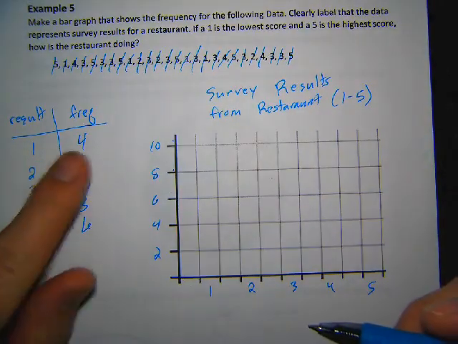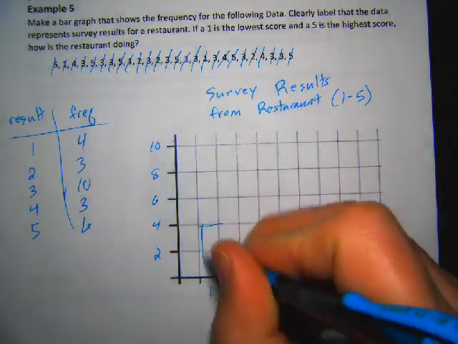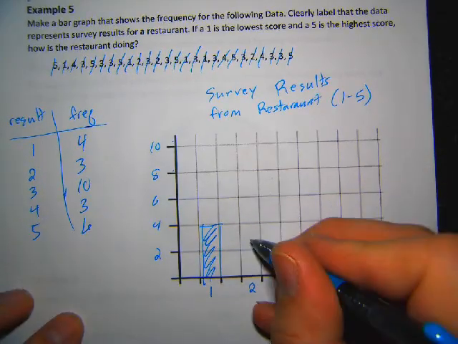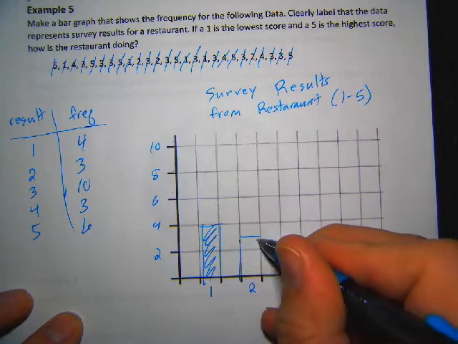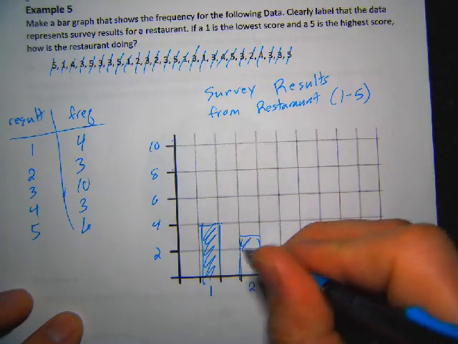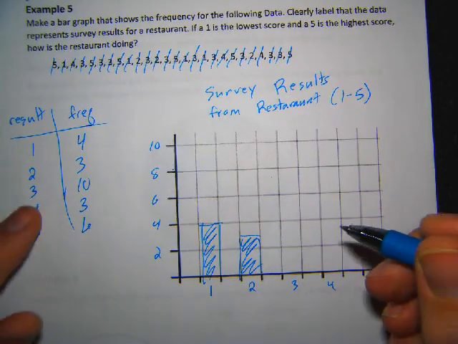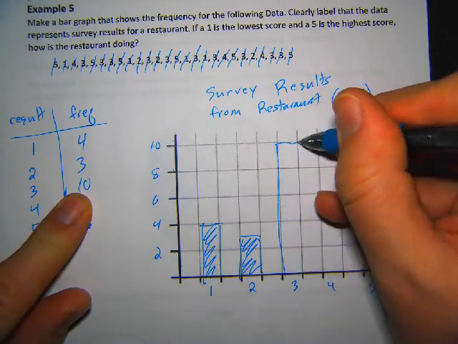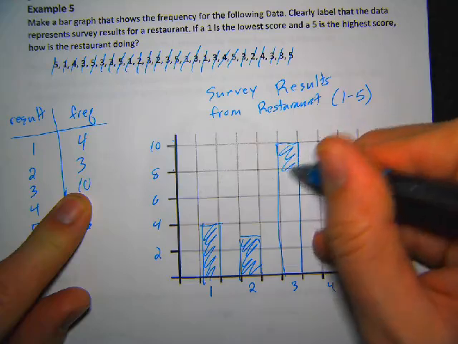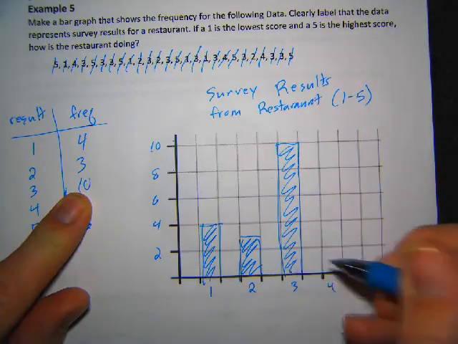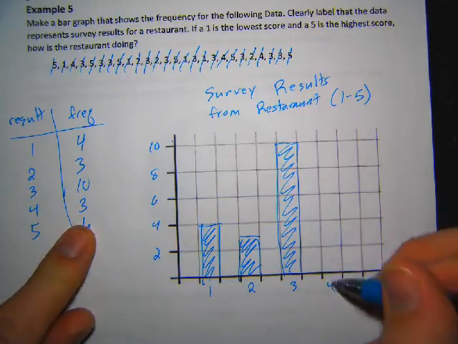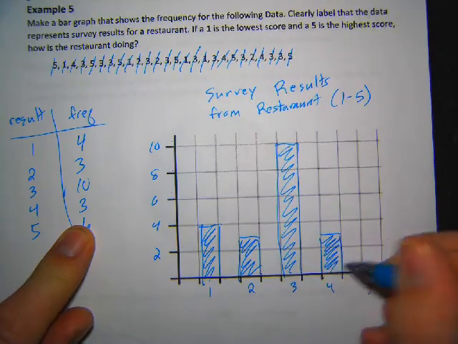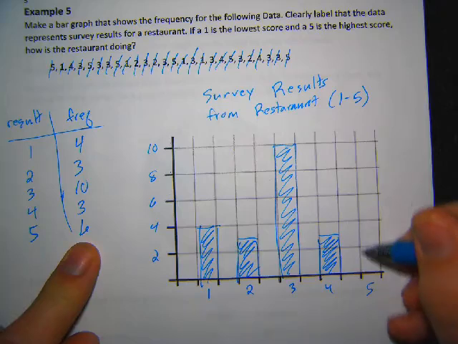So for number 1, we have 4, so it has to go up to the 4. So that's going to go that tall. For 2, we have 3, so we're actually going to go up here because that's halfway between the 2 and the 4. So we're going to go like that. 3 is 10, so 3 goes up all the way to 10. Okay, 4 is 3, so we're just going up here to 3. And 5 is 6, so we're going up here to 6.